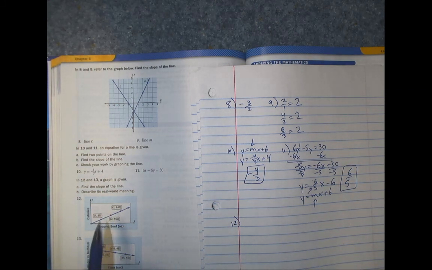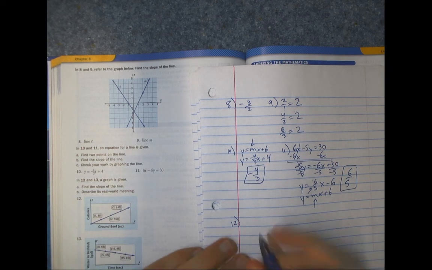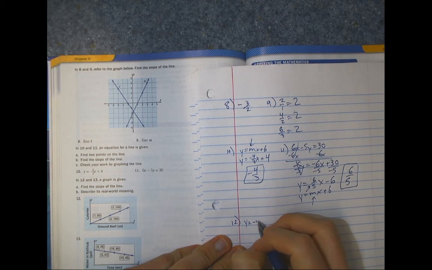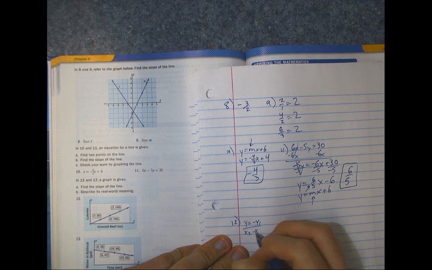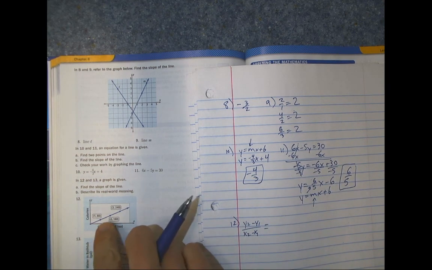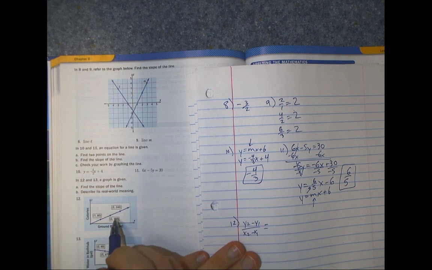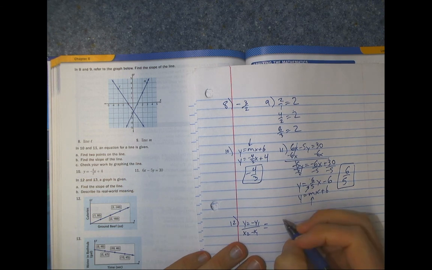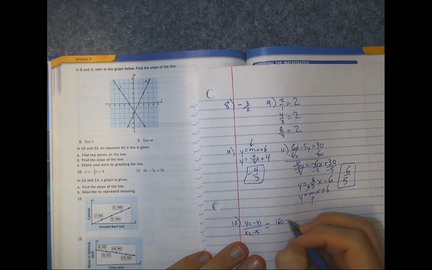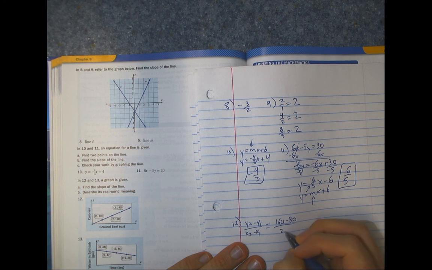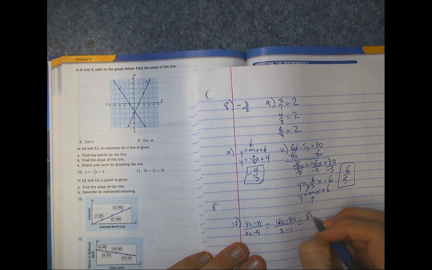So we're looking at the graph. We're going to do two things: find the slope, and then describe what the slope means for the real world situation that it represents. So number 12, I'm going to go ahead and do my y2 minus y1. I think that's the easiest way here to do it. You can pick any points on here that you want and go between them. So I'm going to go ahead and go between here. So my change in y's is 160 minus 80, and my change in x's is 2 minus 1. So I'm going to get 80 over 1, which is just 80.